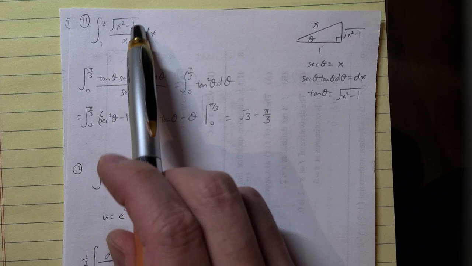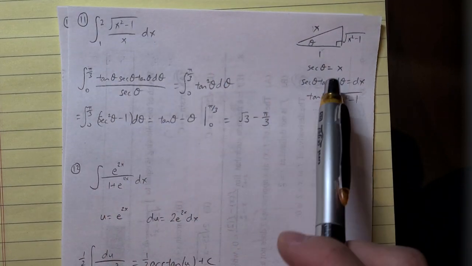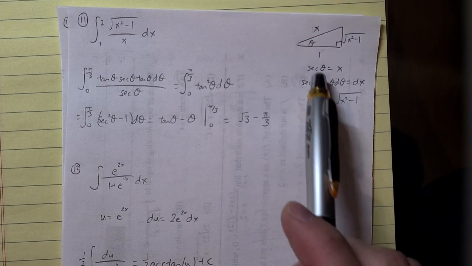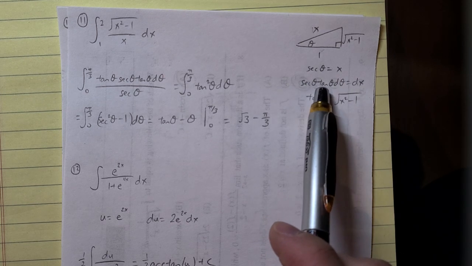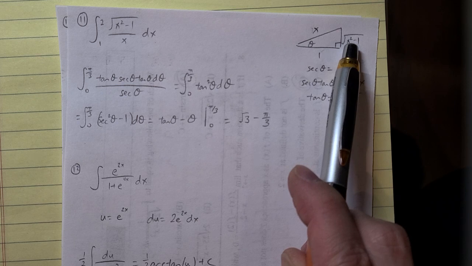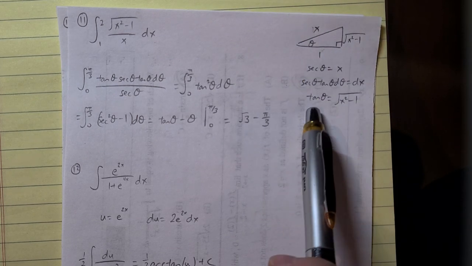So I want to substitute everything in this integrand in terms of theta. I need x, I need dx, I need the square root term. How to get x? Secant theta is x over 1. So secant theta is x. dx, we just differentiate secant theta: secant theta tangent theta d theta. Square root term, which trig function can we use? We can use tangent. Tangent theta is the square root term over 1.